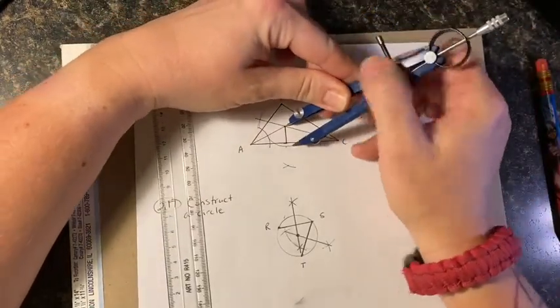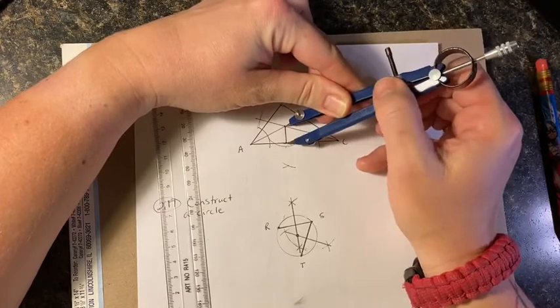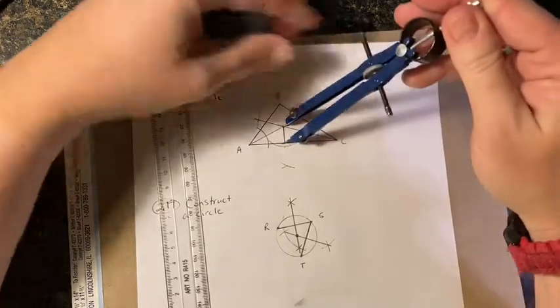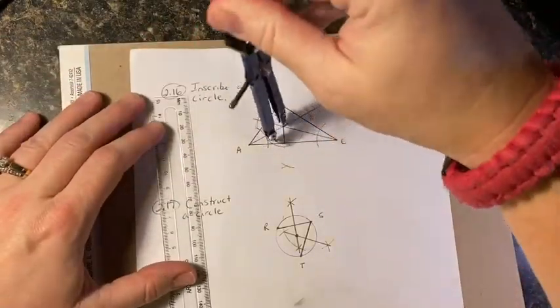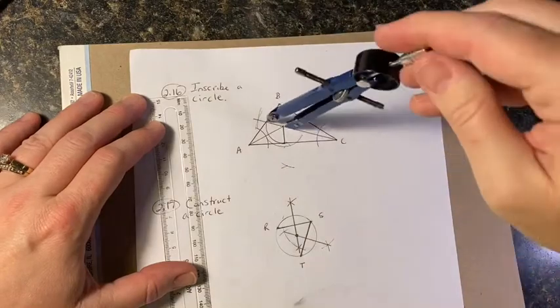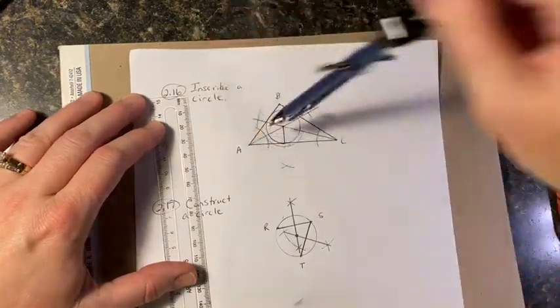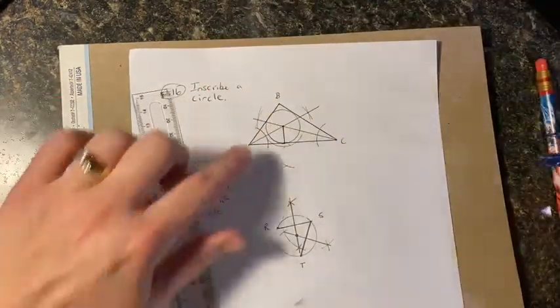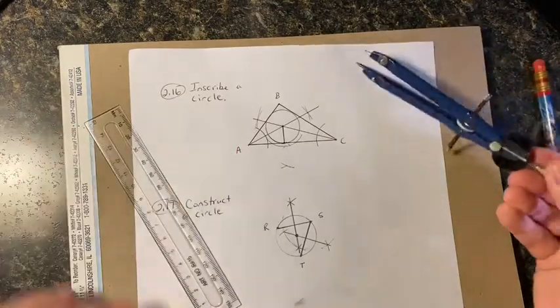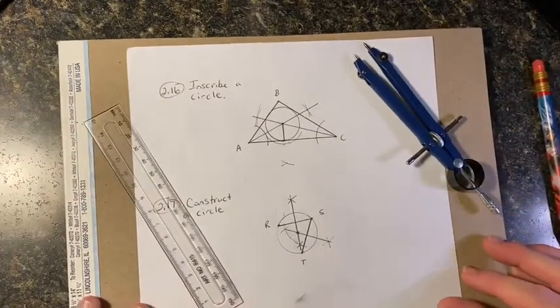Okay, like about so. Set the compass to my radius, and now I can draw my circle that is now inscribed in a triangle. And that's how you inscribe a circle into a triangle.